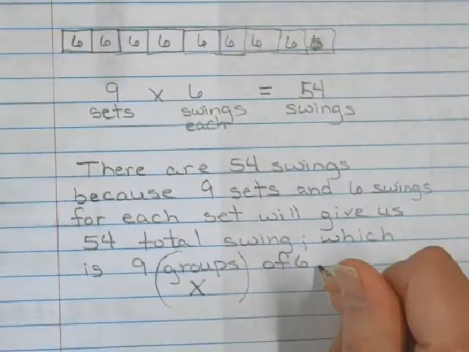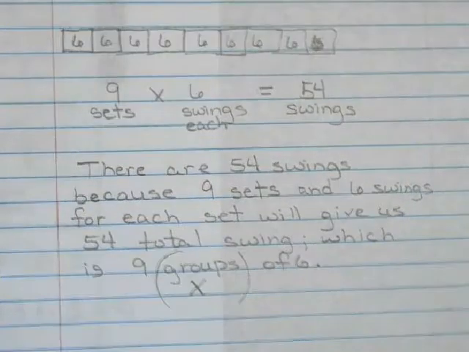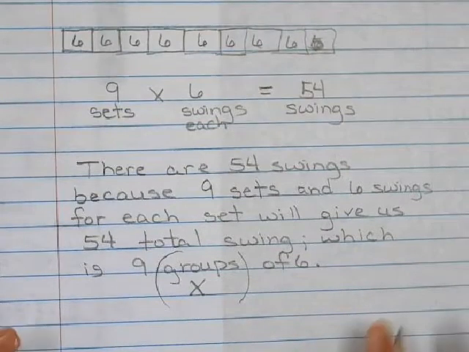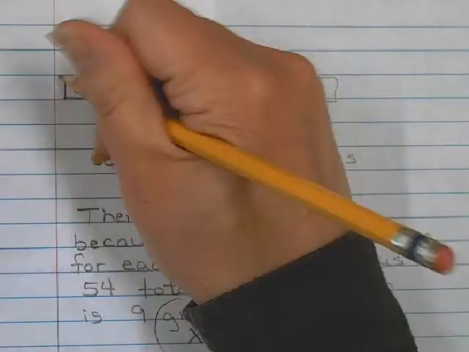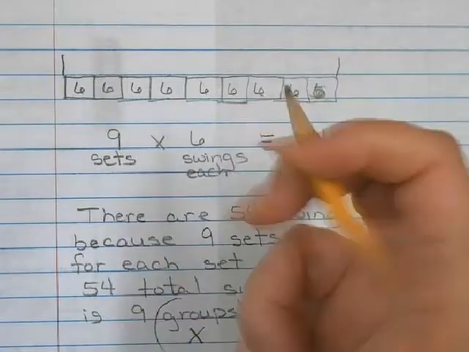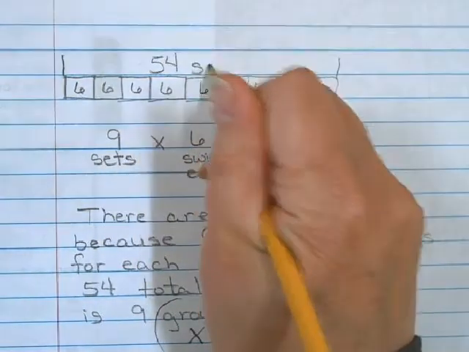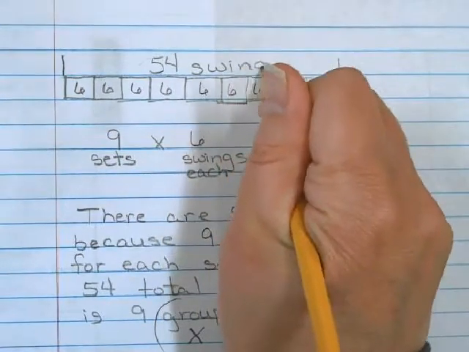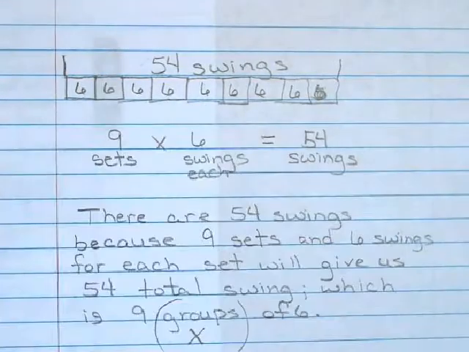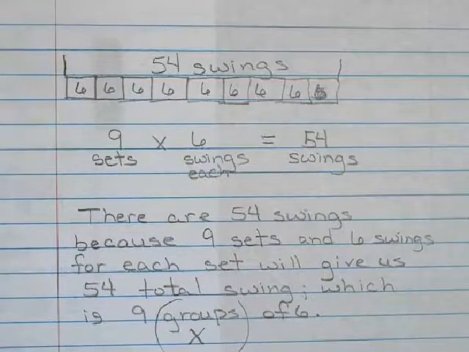So those are our problems for today. Double check your bars and your graphs. I also forgot to mention here that I need to probably put my total here in my bar diagram.